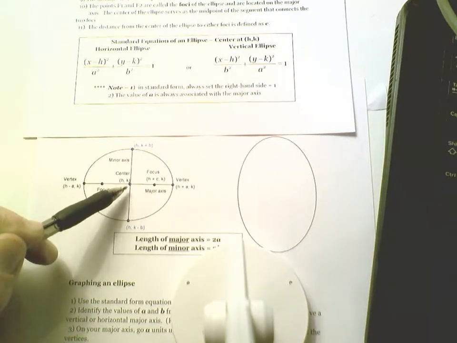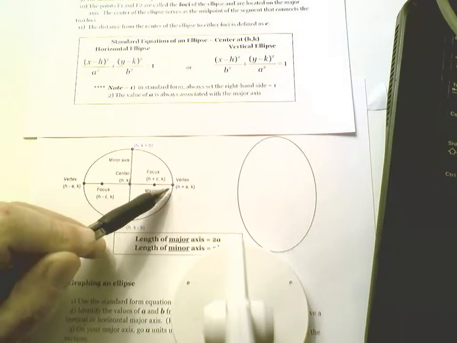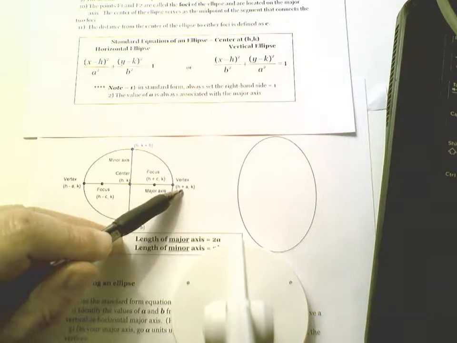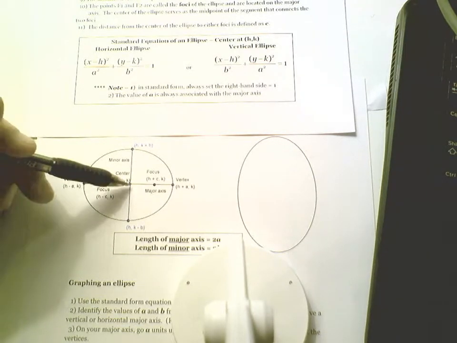Well, if you go from h, k and you travel an amount of a, you're now going to be at the new point h plus a, comma k. And you go to the left, h minus a, k. That's the point over here. A units to the right, a units to the left.